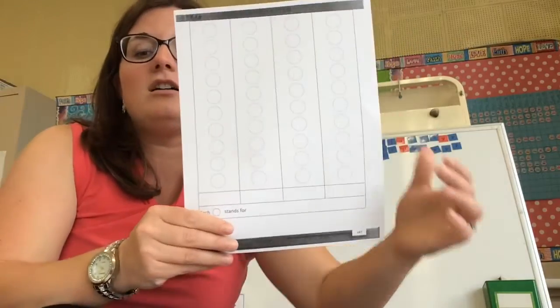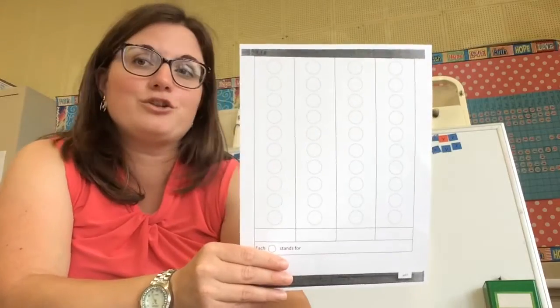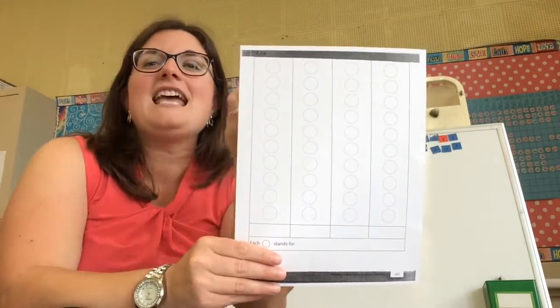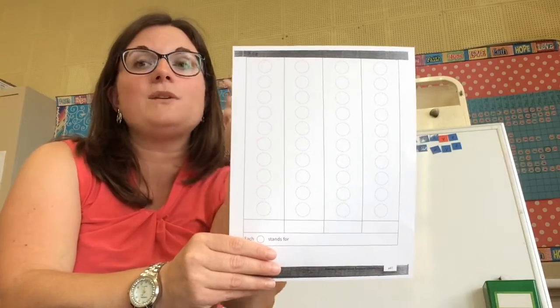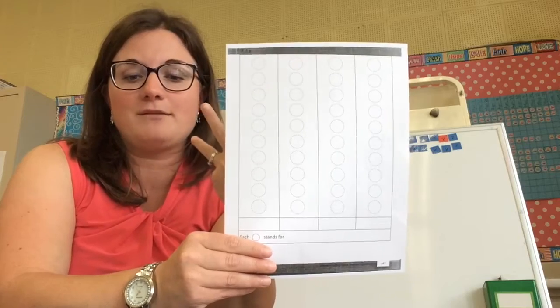And what this is called is putting information into a picture graph. And it's a graph because we're taking information and putting it in, and it's a picture because we can clearly see with our eyes more about the information, okay?